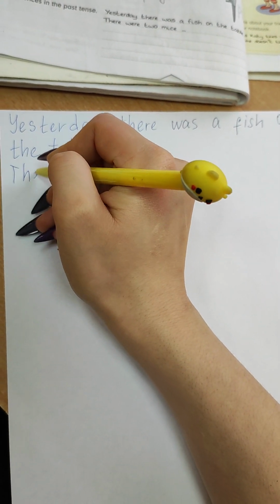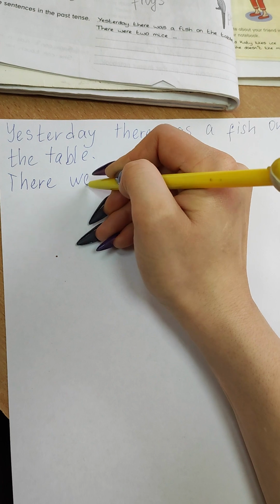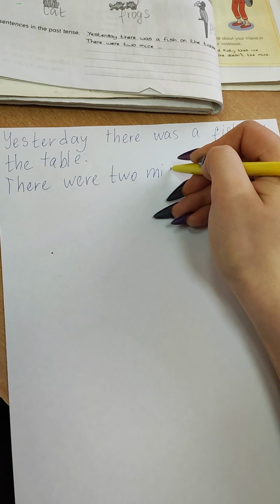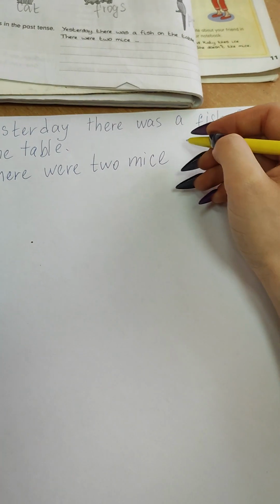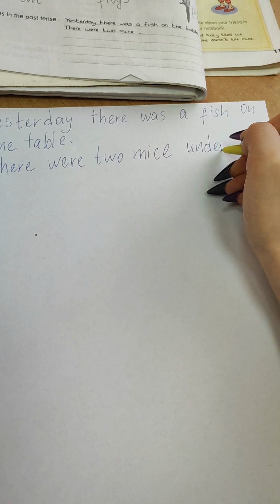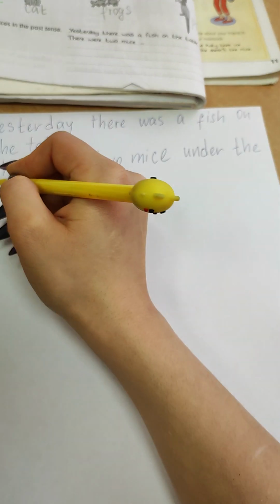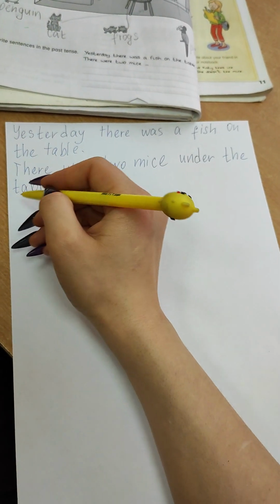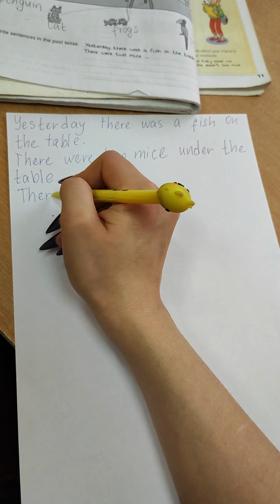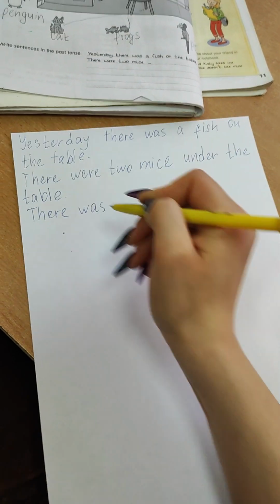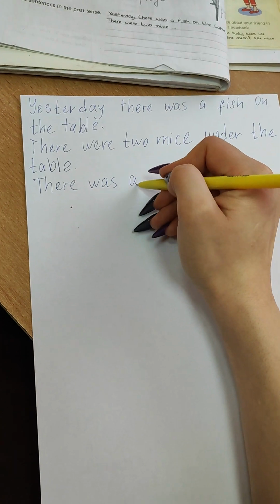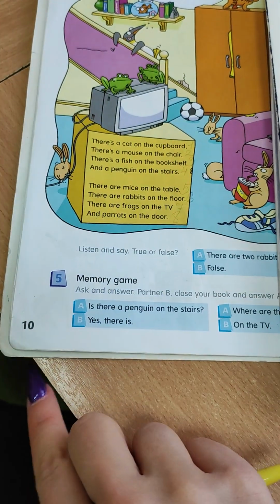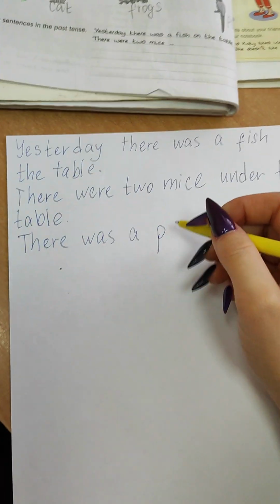Next, there were mice. 2 mice. Where were the mice? Can anybody help me? Where were the mice? They were under the table, weren't they? Under the table. Great. Write it down. Good. Then there was a penguin. Where was the penguin yesterday? If you need, you can find this word over here on the page 10, penguin. Write it down.